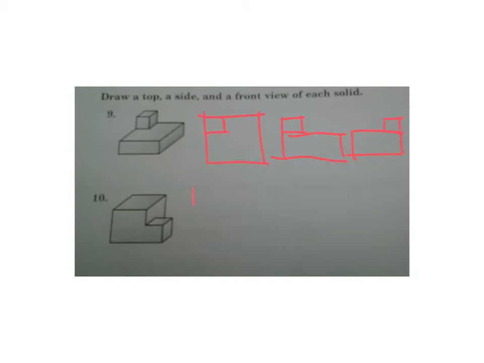Number 10 from the top should look like this, with the little thing sticking up, like you're looking at it from the roof. From the front, depending on what you think the front is, I would see it like that. And if I look at it the other way, it would look kind of like this. There we go. Interesting question. Questions.